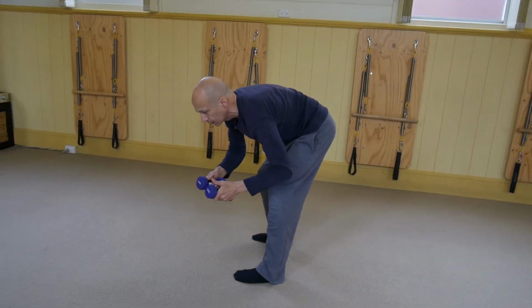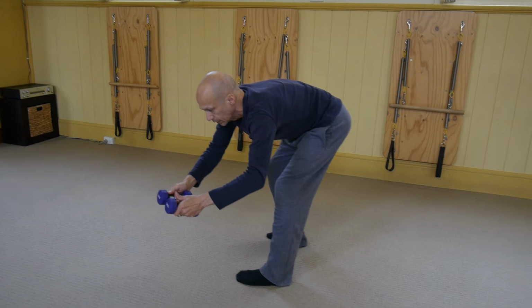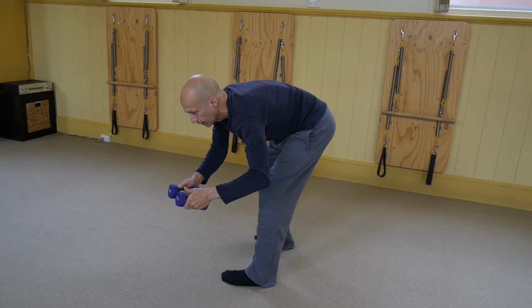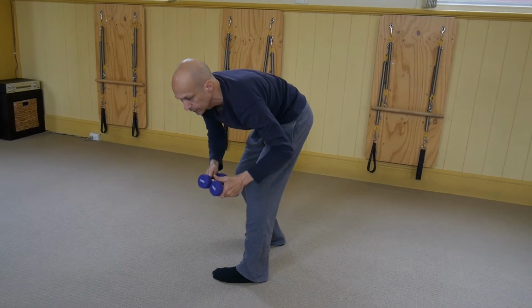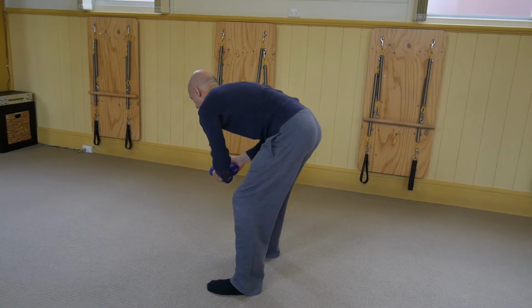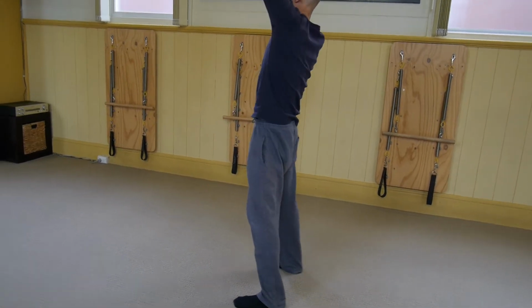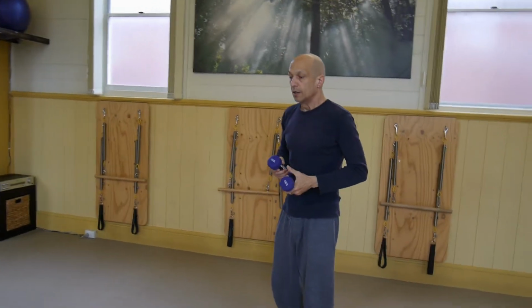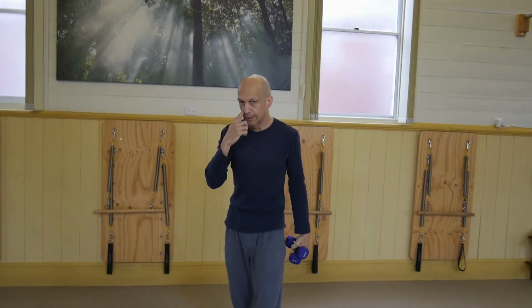So let's plant the floor again and use my hips. Lovely. And I have lovely even load distribution. Fantastic, great. So we've looked at range of movement increase, adaptability and delivery of power.